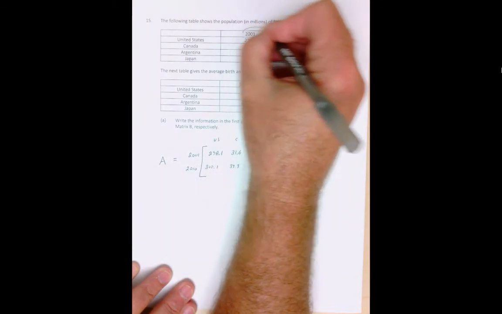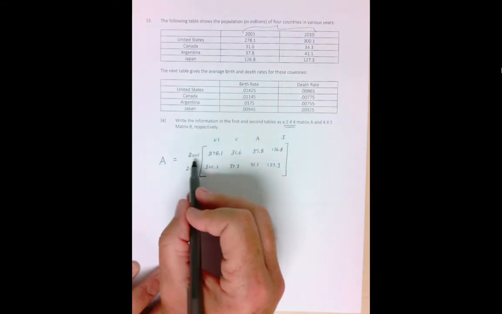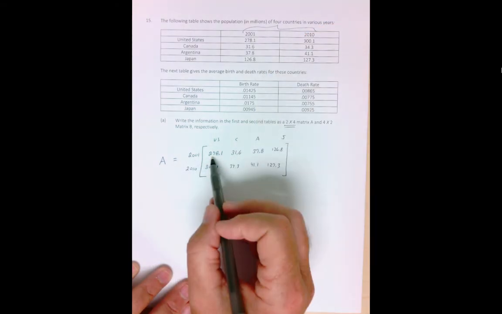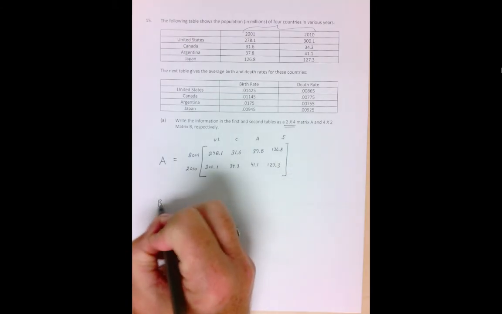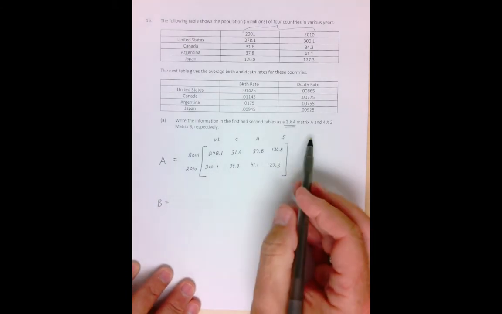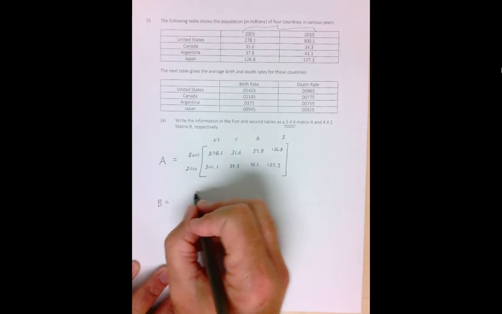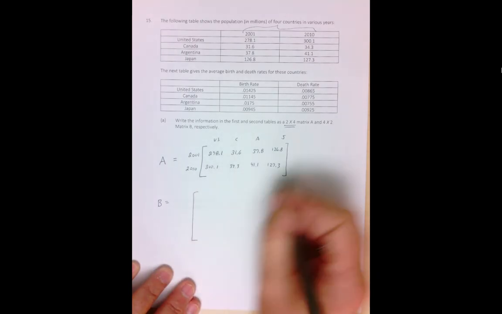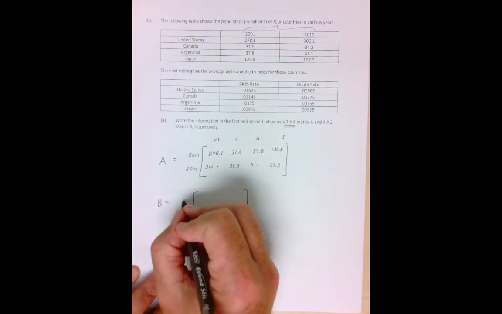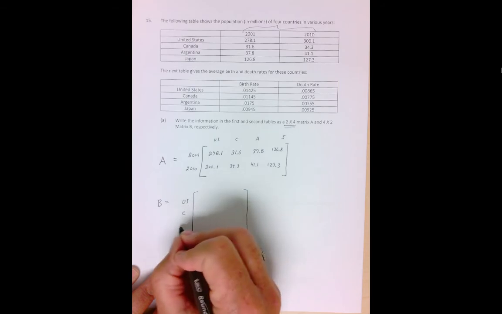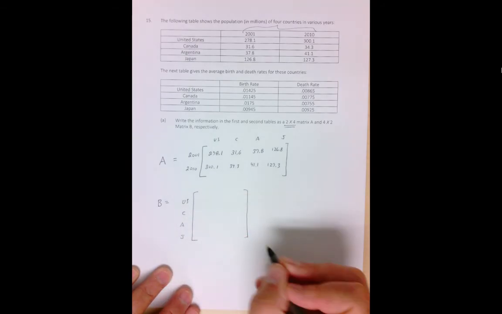This is where I get my information in terms of 2s, so I need the 2001 to correspond, and everything looks good. Now, the next thing I need is a matrix with 4 rows and 2 columns. And I can see that my 4 rows have to come from the US, Canada, Argentina, and Japan.